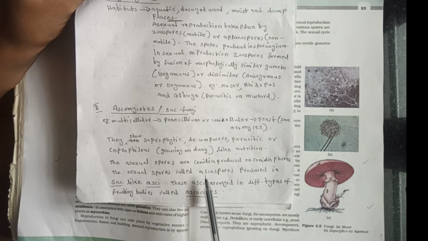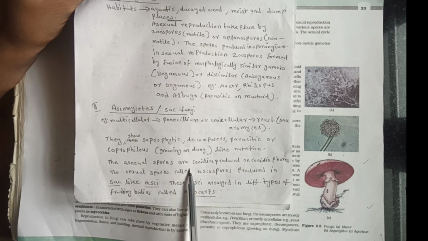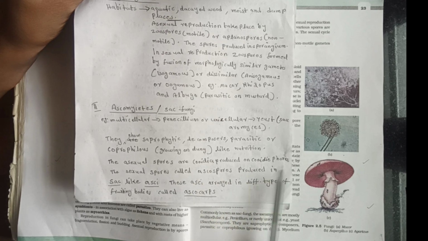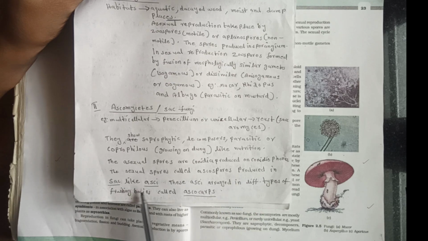These modes of nutrition are seen in ascomycetes. The asexual spores are conidia. We already discussed conidia in the case of Penicillium. The asexual spores are conidia produced on conidiophores. The sexual spores, called ascospores, are produced in sac-like asci.